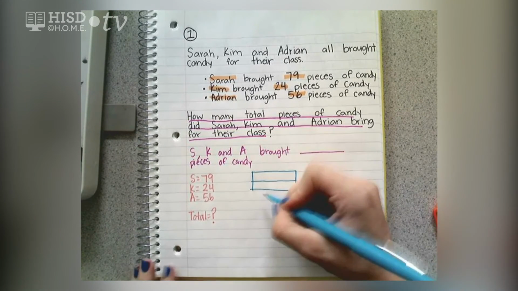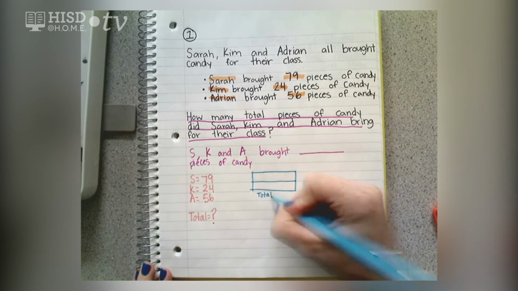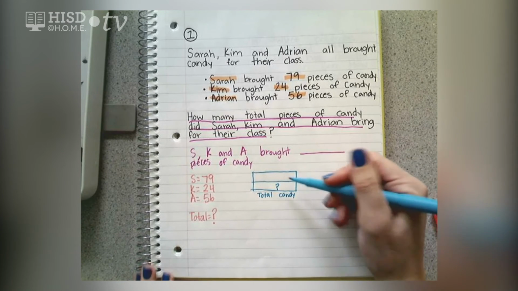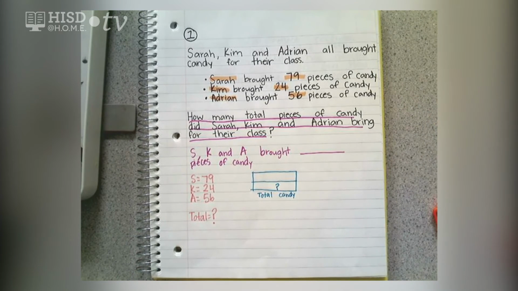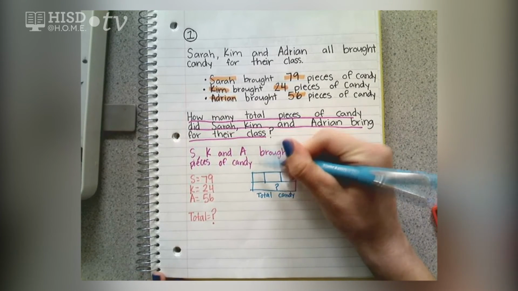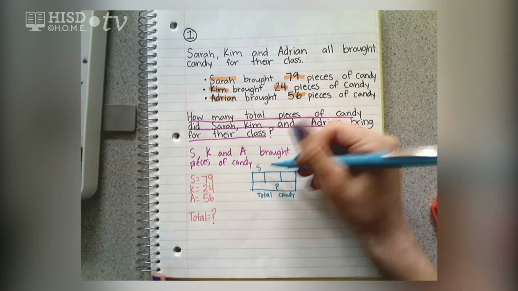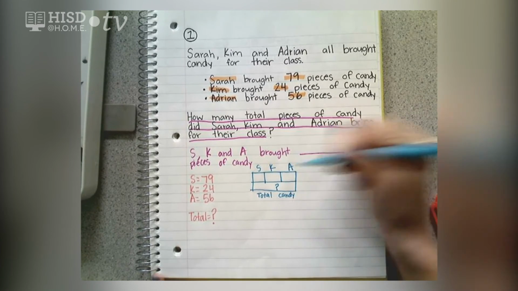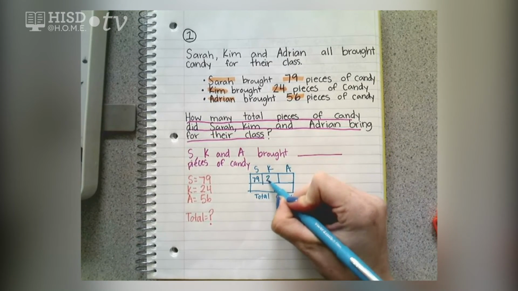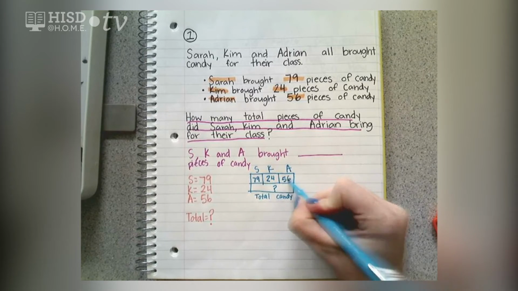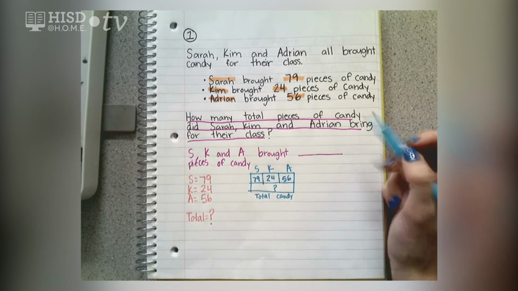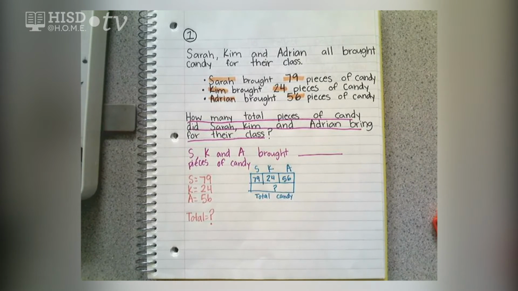We're looking for the total pieces of candy. Total candy, right? But we don't actually know the total. We do know that the total is being broken up into 3 parts that Sarah, Kim, and Adrian brought. So I'm going to put this into 3 sections. S for Sarah, K for Kim, and A for Adrian. Sarah brought 79, Kim brought 24, and Adrian brought 56. If I know that our total is those 3 parts together, I want you to think, what operation should I use?